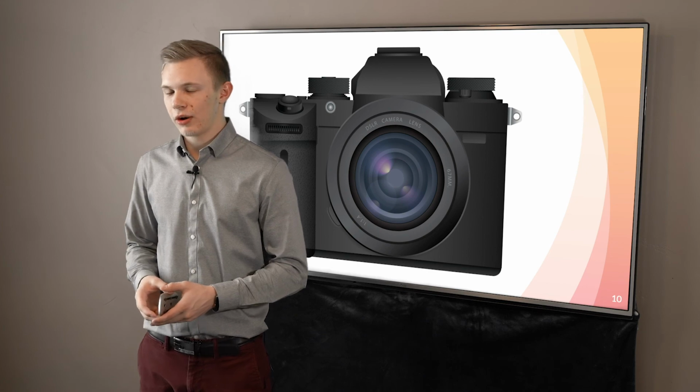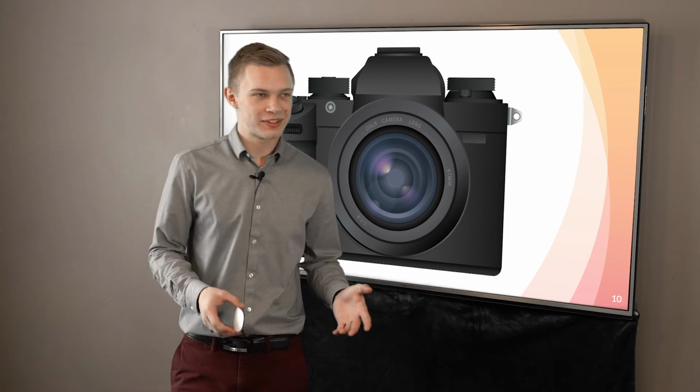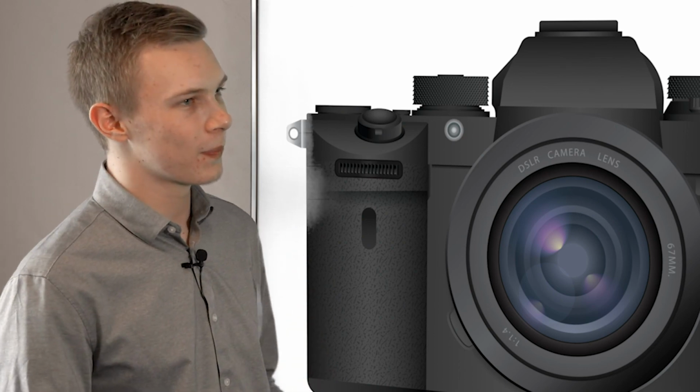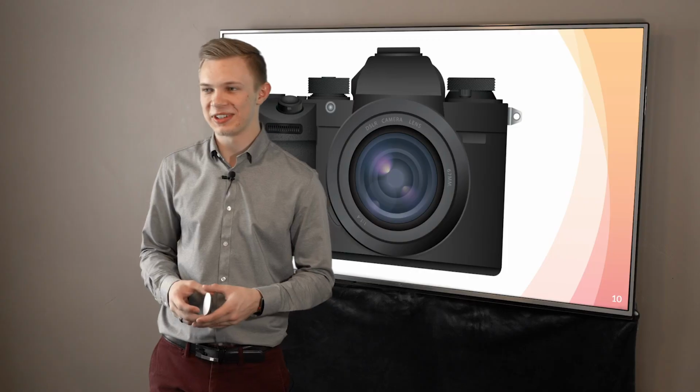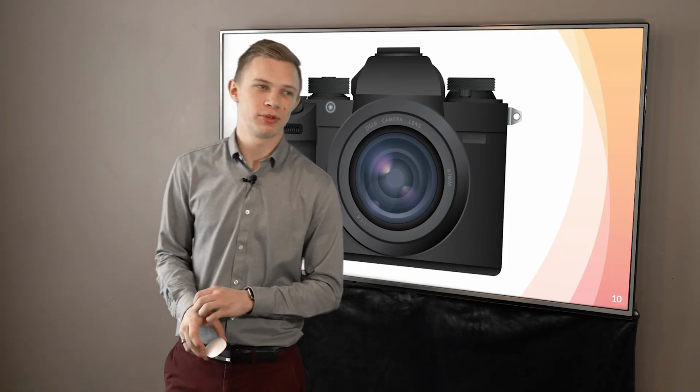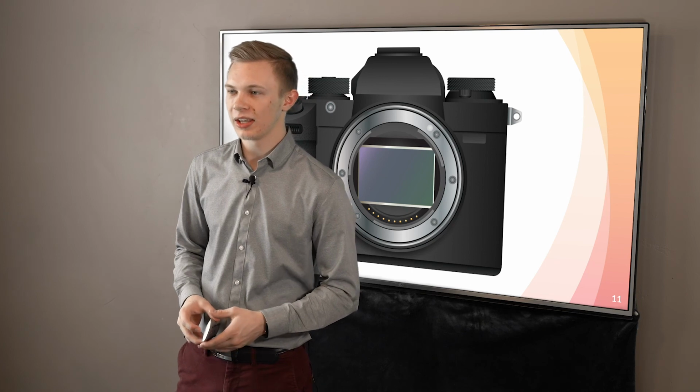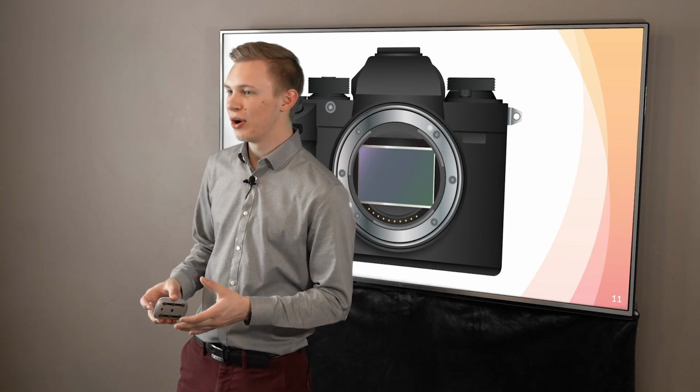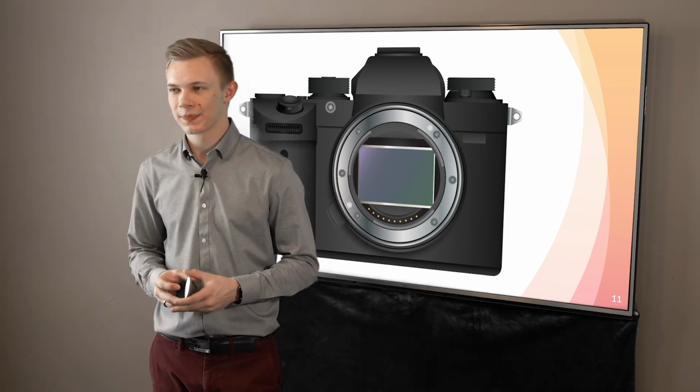Now, how do cameras and our eyes actually capture and interpret light? How does it process that data? Now, cameras and our eyes both have their distinct types of photoreceptors. A camera has an image sensor while our eyes have a retina.